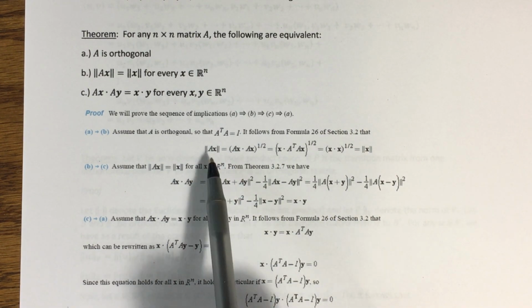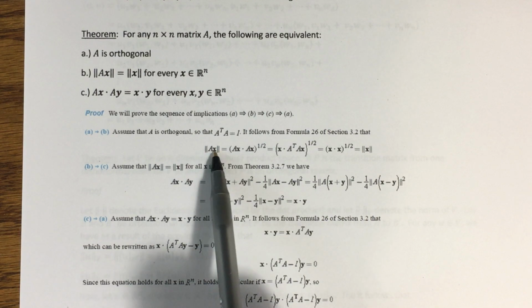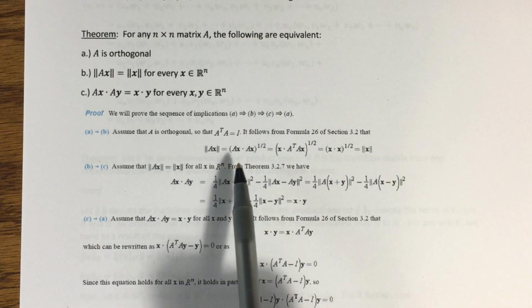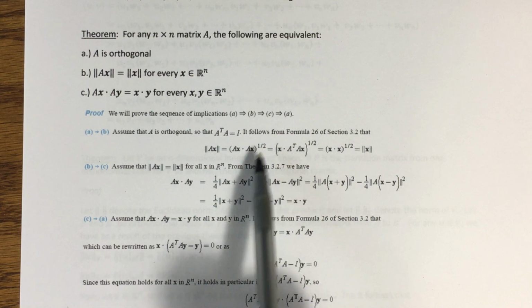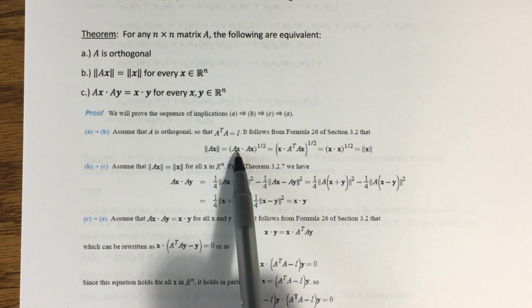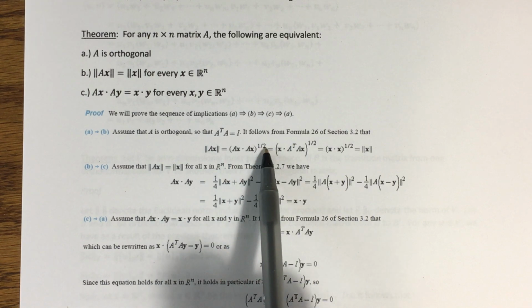So the norm of Ax, and this is the norm induced by the dot product, is equal to this. This is the definition. Remember, the norm is equal to the square root, that's where the 1/2 power is coming from, of the inner product of this vector. So Ax dotted with Ax to the 1/2 power.